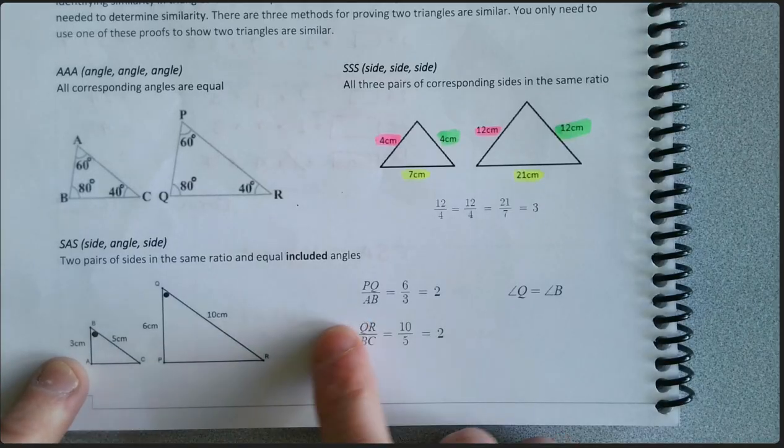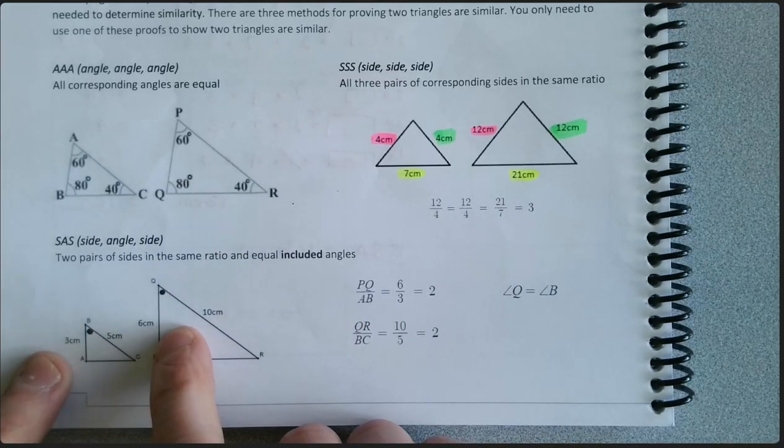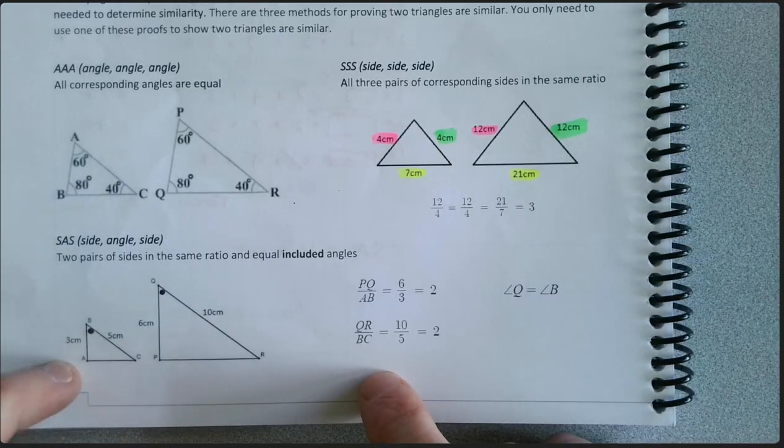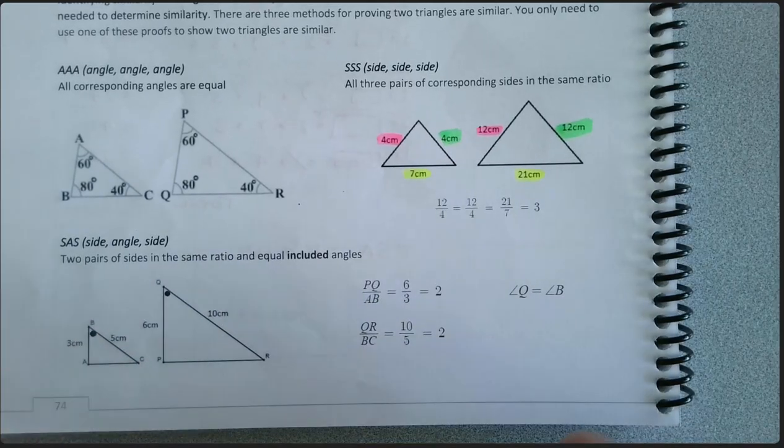And we would need to double check the two side ratios. So 6 divided by 3 is 2, 10 divided by 5 is 2. We can tick off that those are in the same ratio. And if the angle is equal, we're right to move on again. Alrighty.